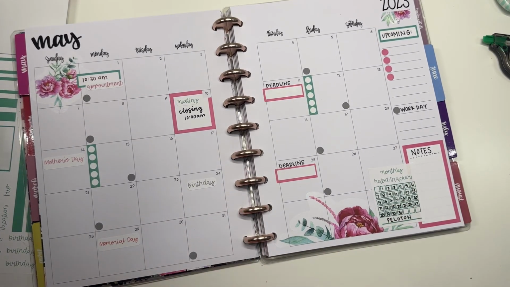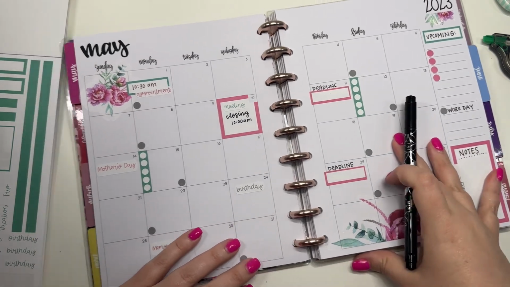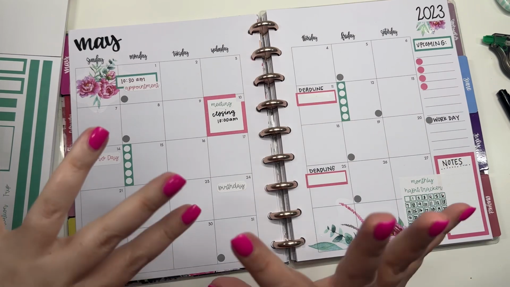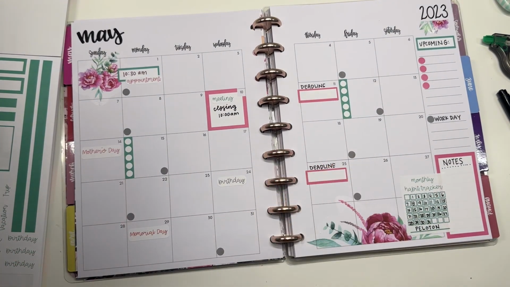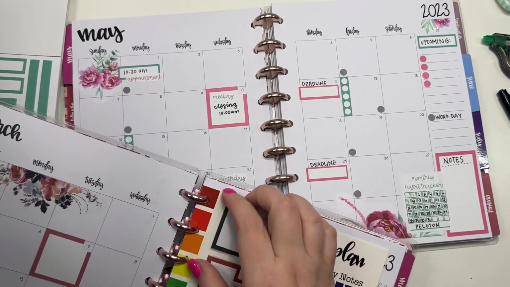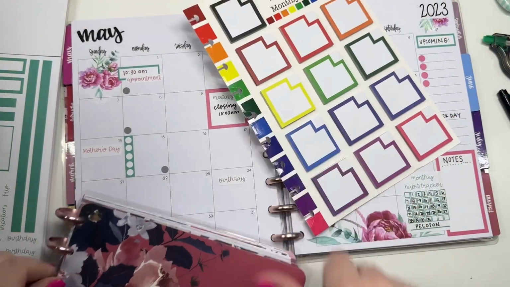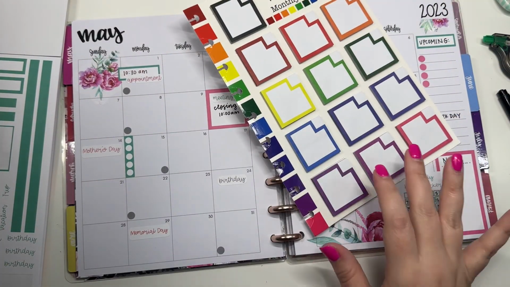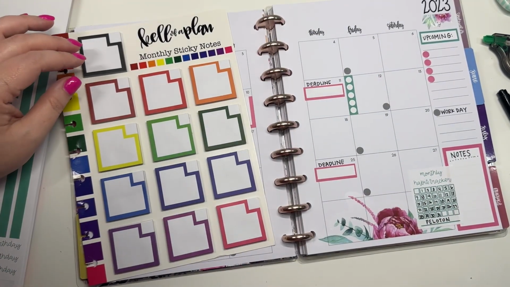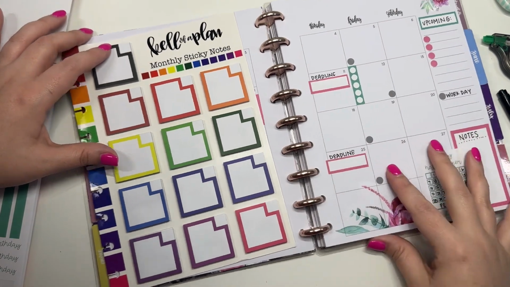The 9th thing that you can do on your monthly view is you can create a meal plan. Now, when you create a meal plan, I actually do this a little bit differently than you might think. So we also sell, let me grab this other product. We have this product on our site called monthly sticky notes. I like to use these for meal planning because then you can move them around and you could use like the same ones week after week.